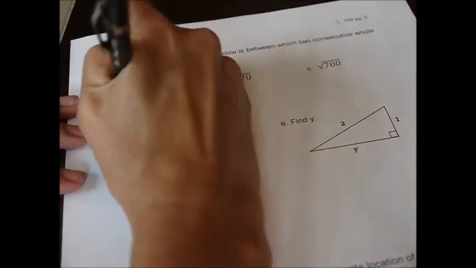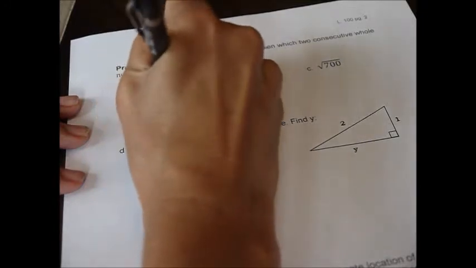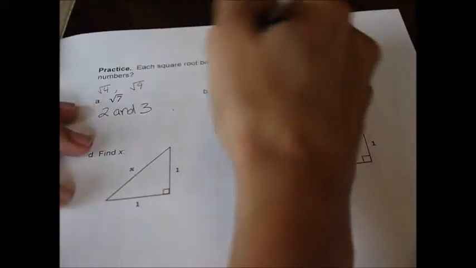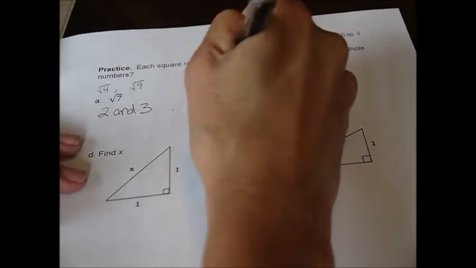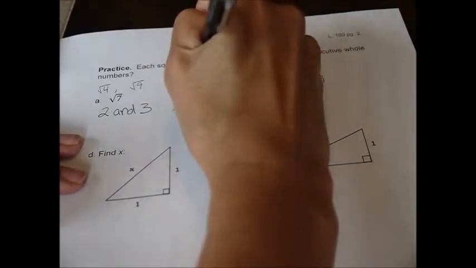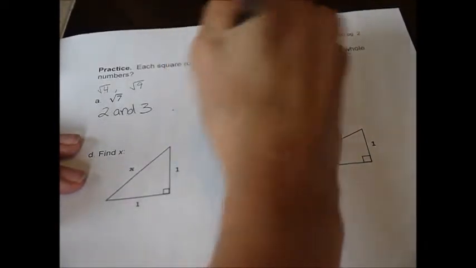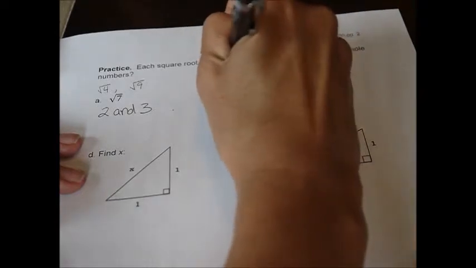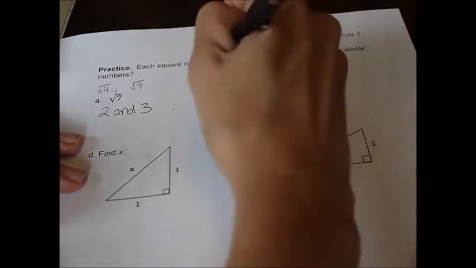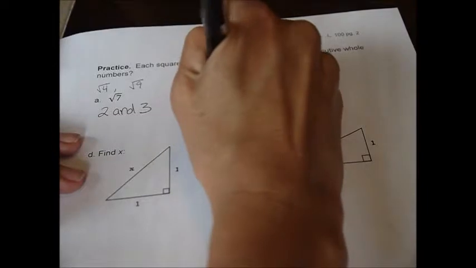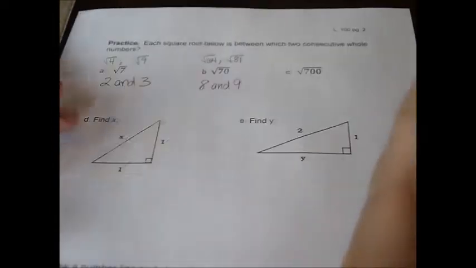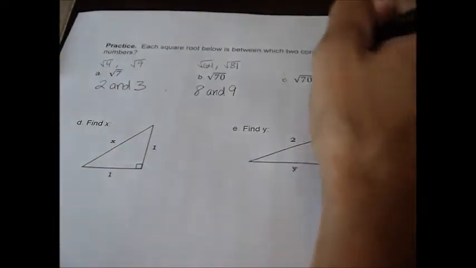So that would be between 2 and 3. Okay, square root of 70. Well, I'm thinking the perfect squares that I know of would be square root of 64 and square root of 81, which would be between 8 and 9, between 64 and 81.